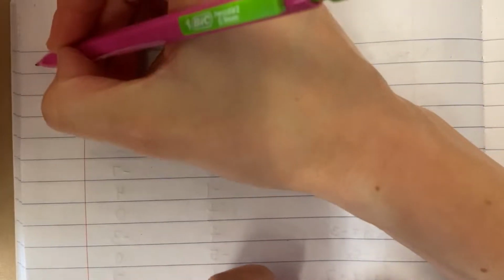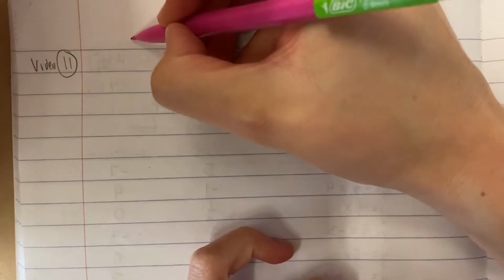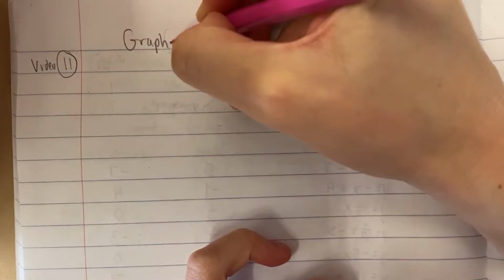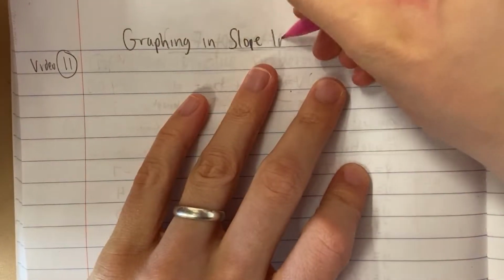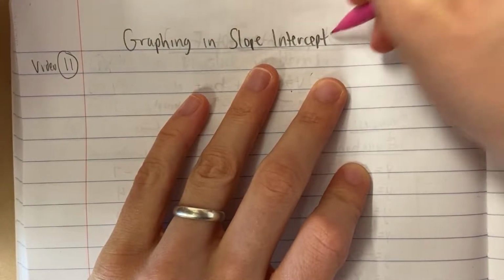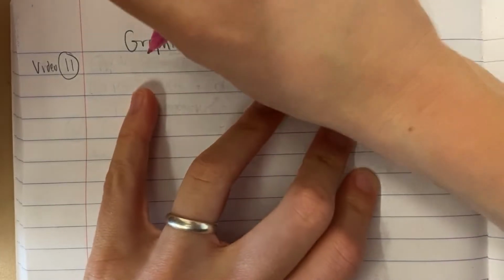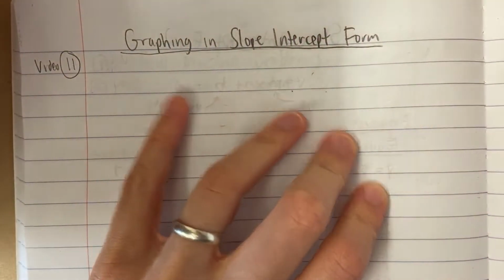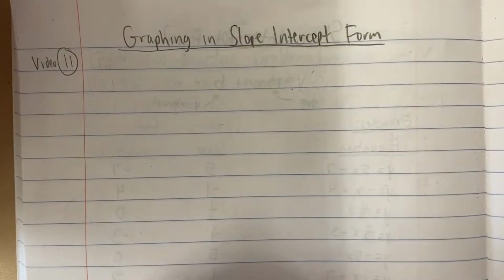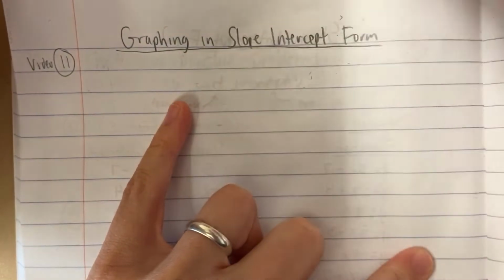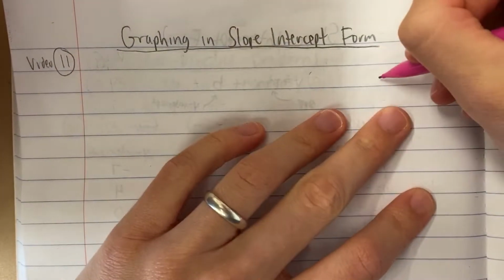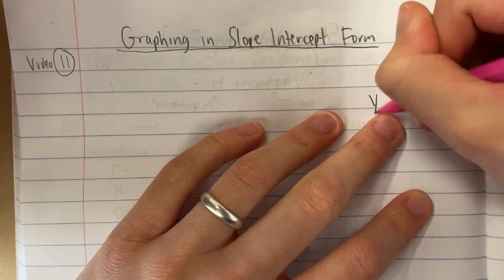All right, I am here on page 60. And now I'm going to be graphing in slope-intercept form. Okay, so what does that mean? I'm going to be actually graphing lines on a graph, and I'm still going to only be working with lines that are in slope-intercept form. Okay, there's other forms of lines, but we're just not working with them yet. Okay, so I'm still starting with my slope-intercept form.